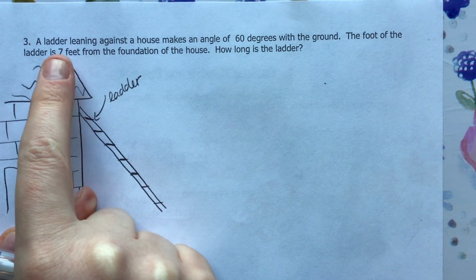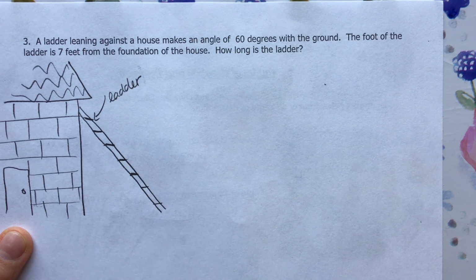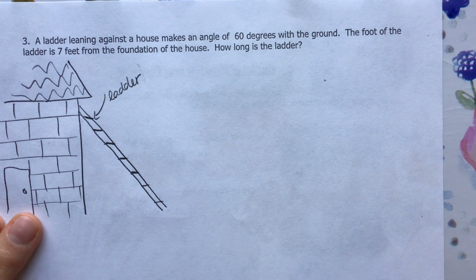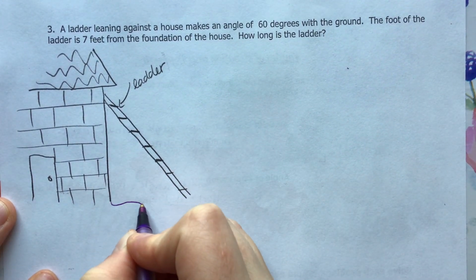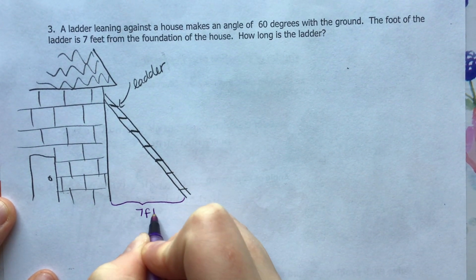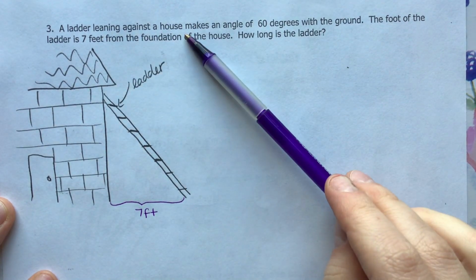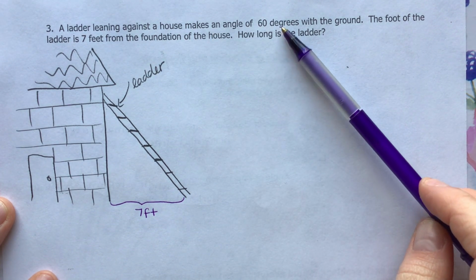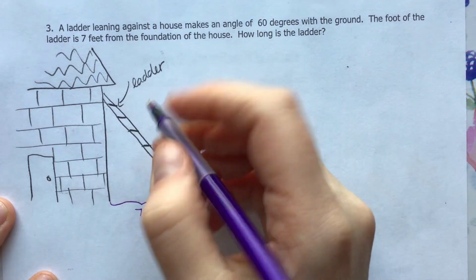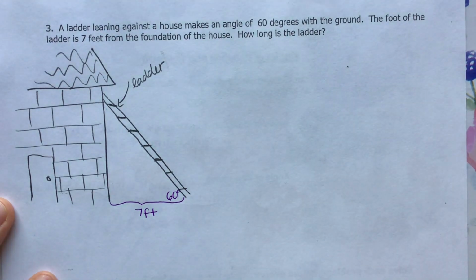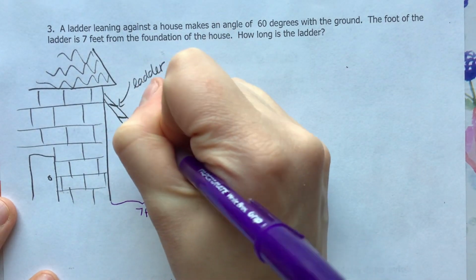And it is 7 feet from the foundation. So in other words, the top is leaning, but the bottom from the foundation is 7 feet away from the base of that house. So from here to here is 7 feet. And it also says the lean that it has makes a 60-degree angle with the ground. So the ground is horizontal, and up to the ladder, it is 60 degrees right here. We're trying to figure out how long the ladder is. So I'm going to label that X.